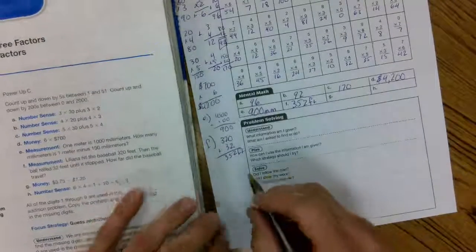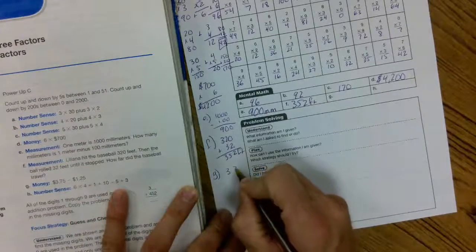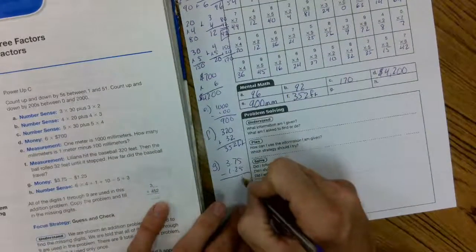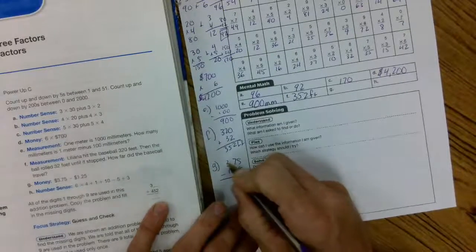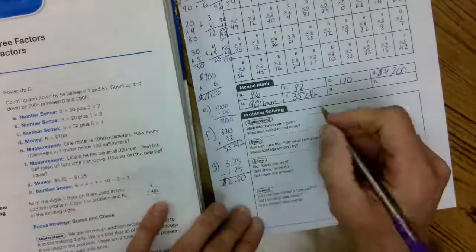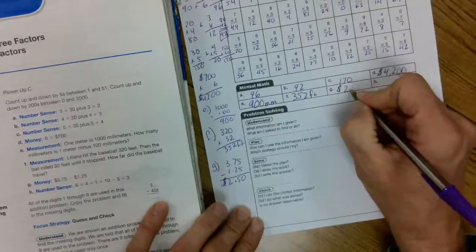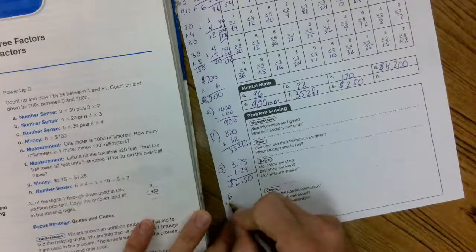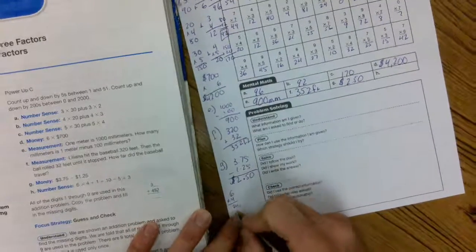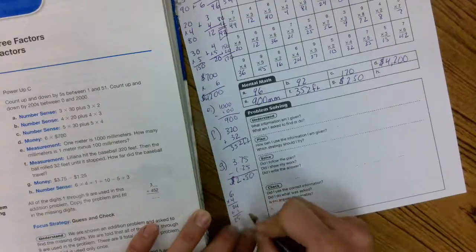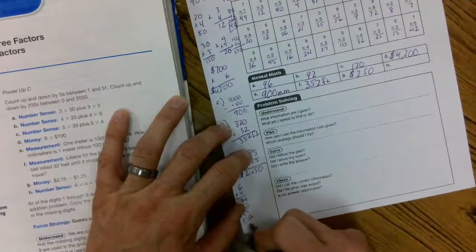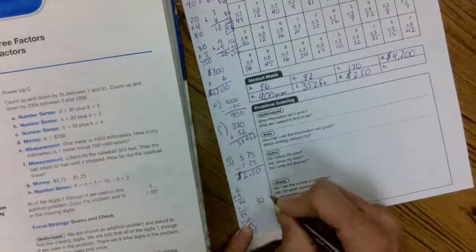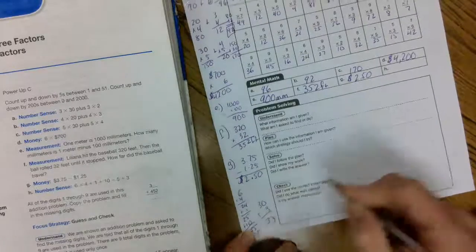G. We got $3.75 minus $1.25. 5 minus 5 is 0, and 7 minus 2 is 5, so we have 50 cents, and 3 minus 1 is 2. $2.50. H. 6 times 4 is 24, plus 1 is 25, plus 10 is 35, minus 5 is 30, plus 3 is 33.